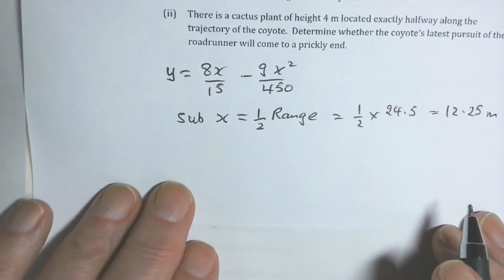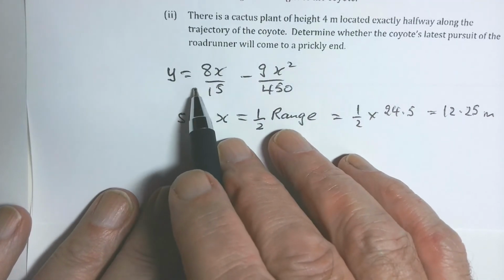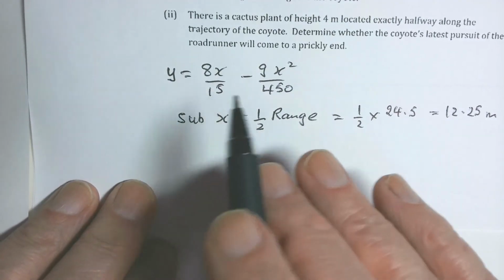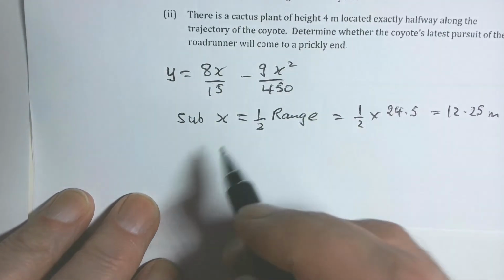So that's half the range. If when we substitute this in we get the value of y equal to 4, then we know that it does land on the cactus.